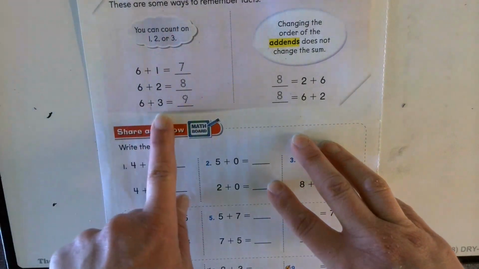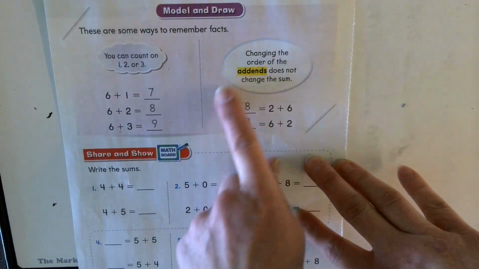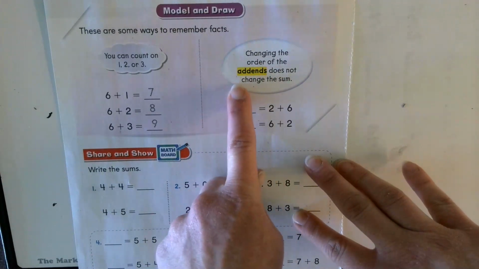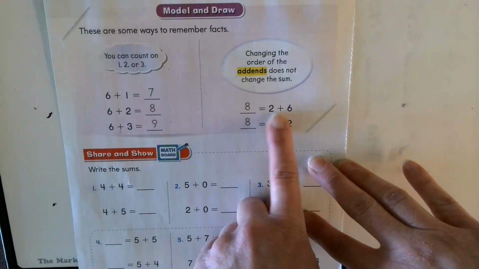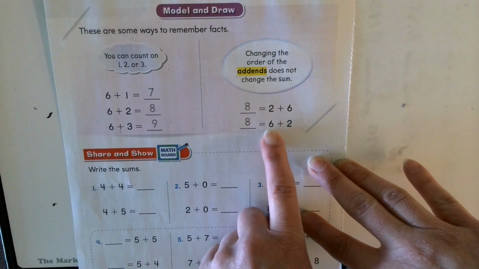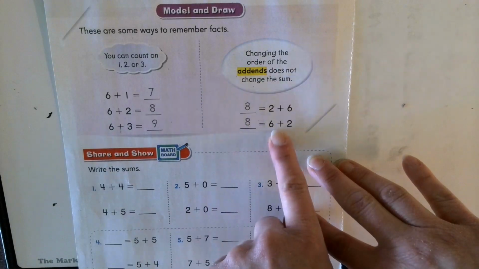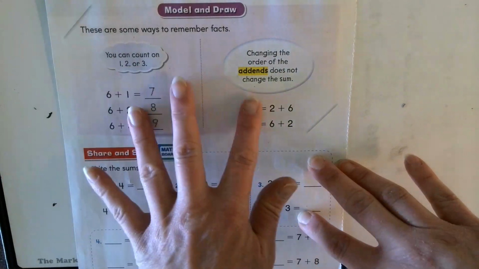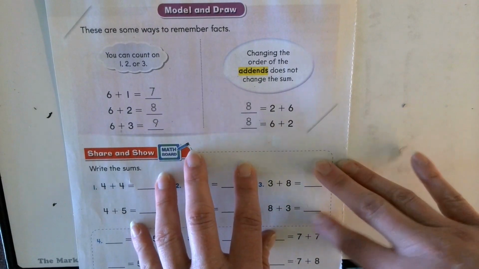Okay, so that's the counting on strategy, or changing the order of the addends does not change the sum. So we have 2 plus 6 is 8, and 6 plus 2 is 8. Okay, same thing. Neither one of these are going to work in subtraction ever, ever. Okay, these do not work in subtraction.